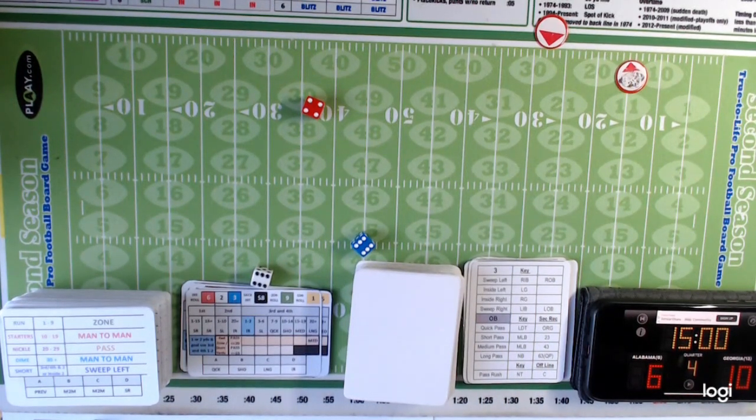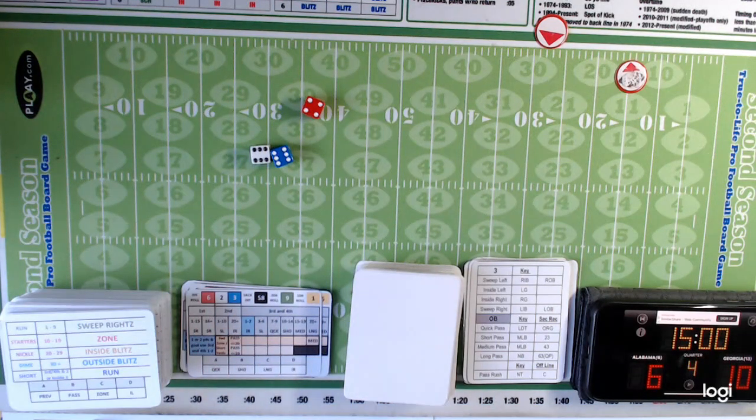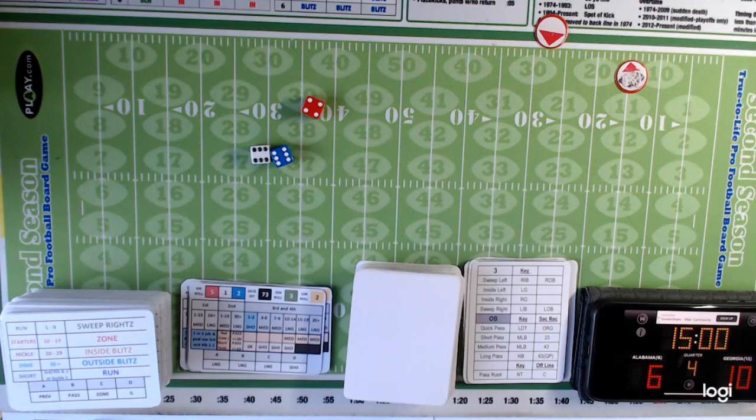3rd and 13 from the 15. So the dime package comes out for Alabama, and on 3rd and 13 they're looking to go long. And they're looking to go long to Mohamed Massaquoi.